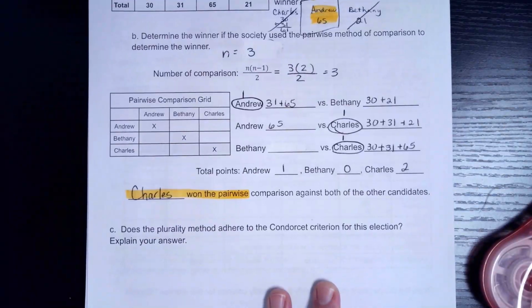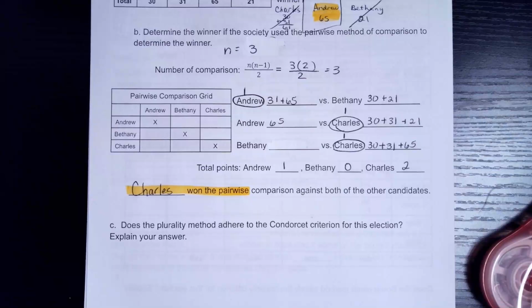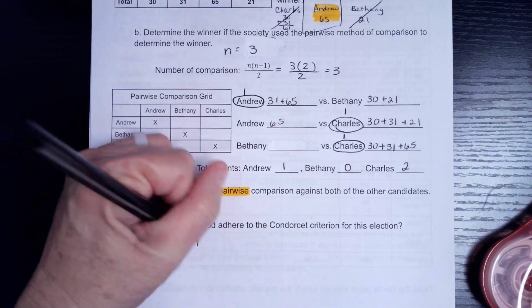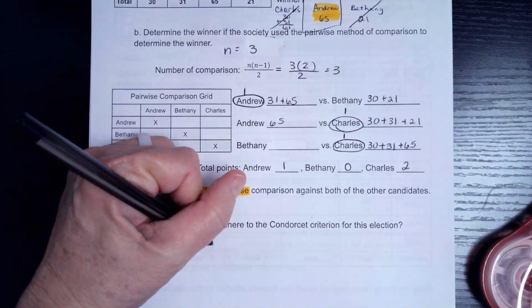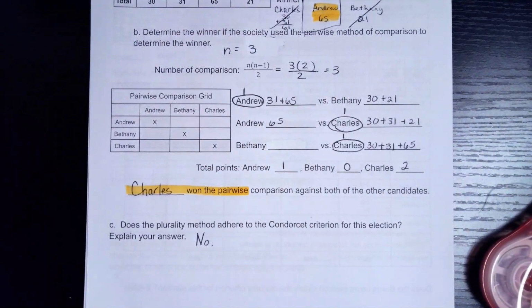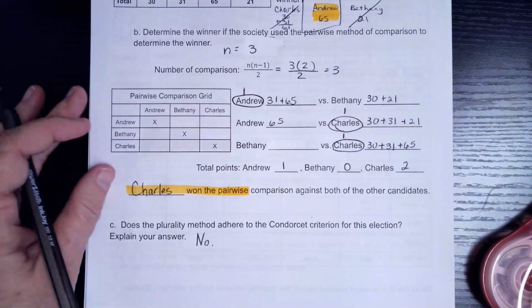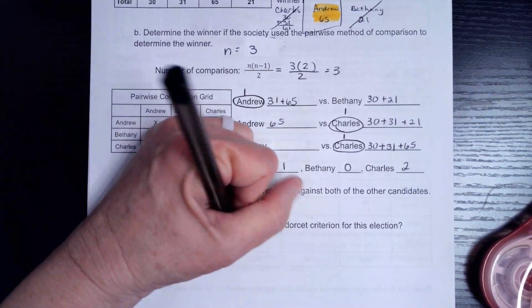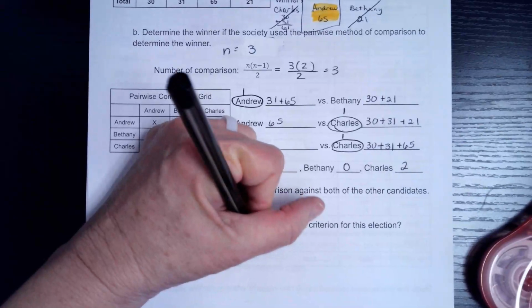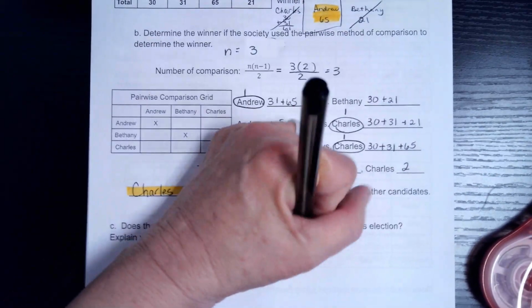So, does the plurality method adhere to the Condorcet criterion for this election? No. Why? Because you're going to have to explain your answers. So explain why you're saying no. Andrew won the plurality method instead of Charles.